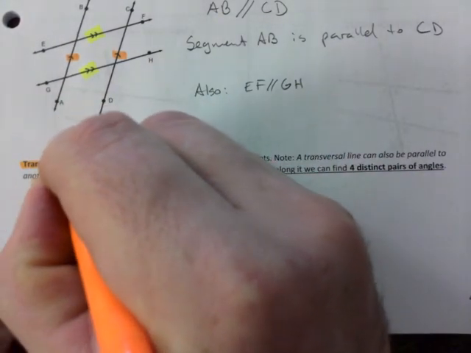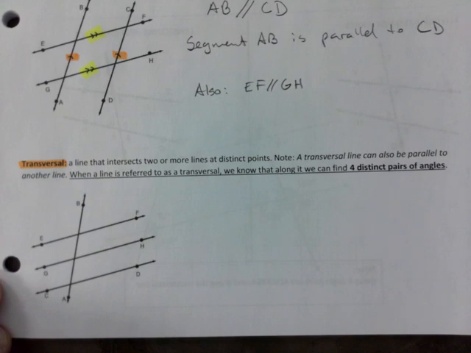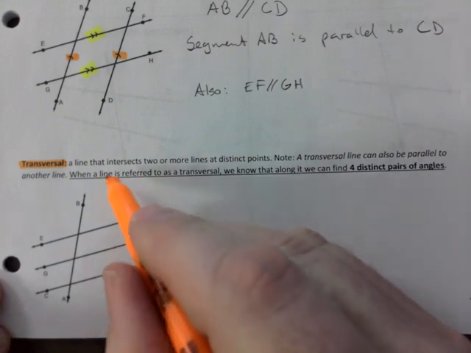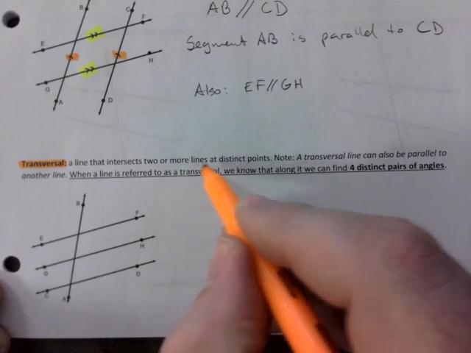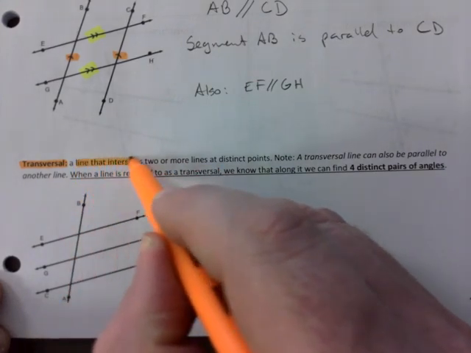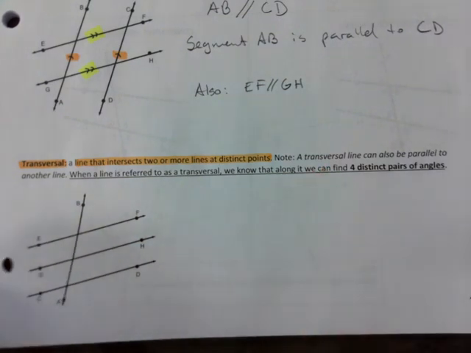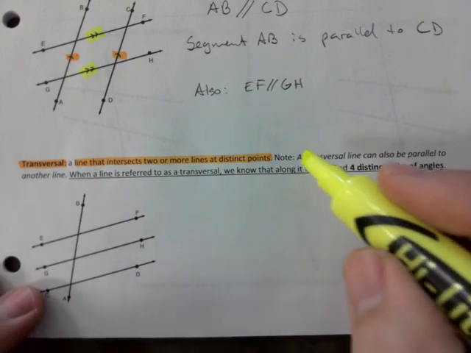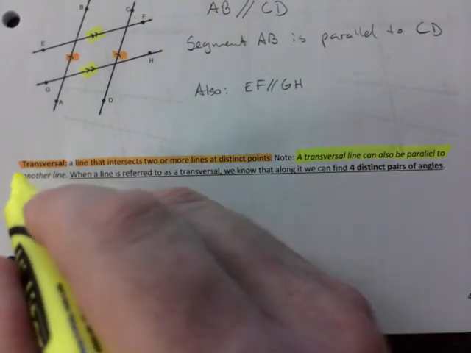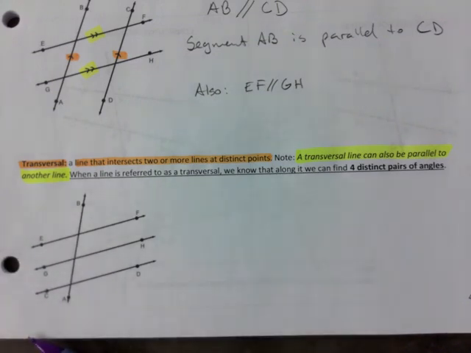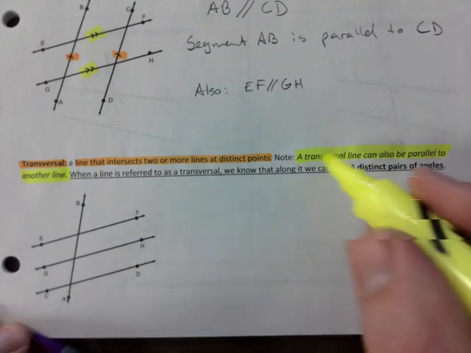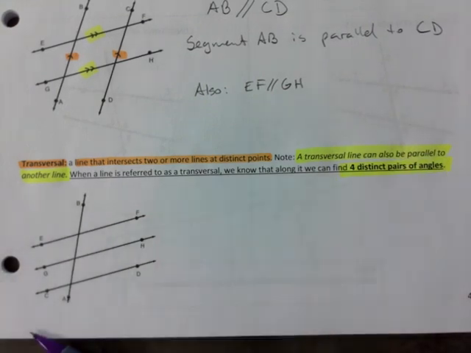Next is your transversal. Every line in your diagram could become a transversal that we're looking at, okay? A line that intersects two or more lines at distinct points. Notice that a transversal line, I'm going to highlight that with a different color, can also be a parallel line to another line. Keep that in mind. When you look along the transversal, you have four distinct pairs of angles that we have names for.